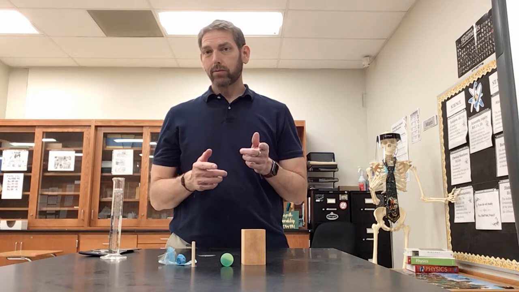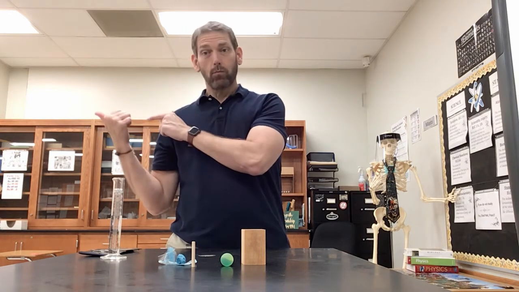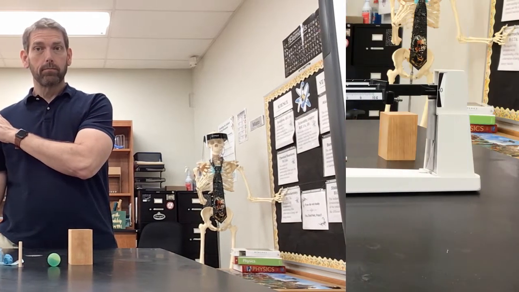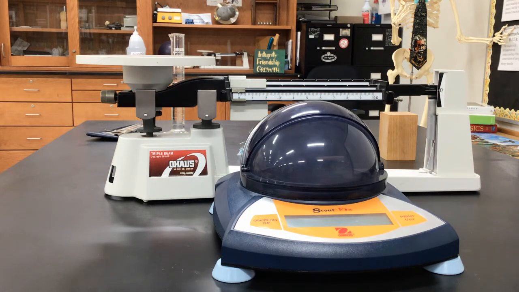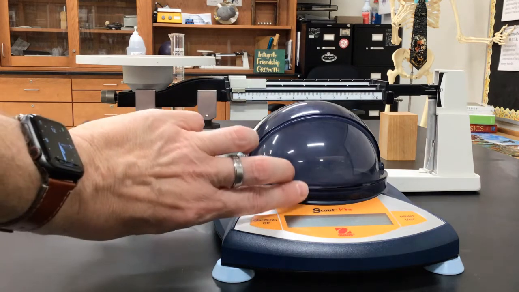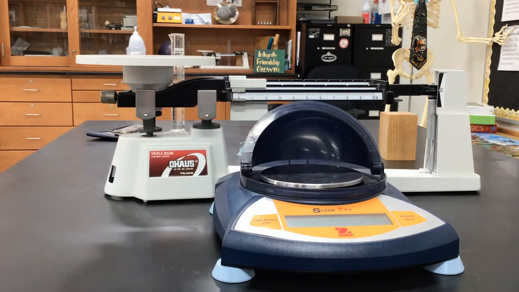So to get mass, come with me, we need to go to the balances. To measure mass, you're going to need something like a triple beam balance or a digital scale. This digital scale has an air shield, and the air shield is exactly what you think it's for.